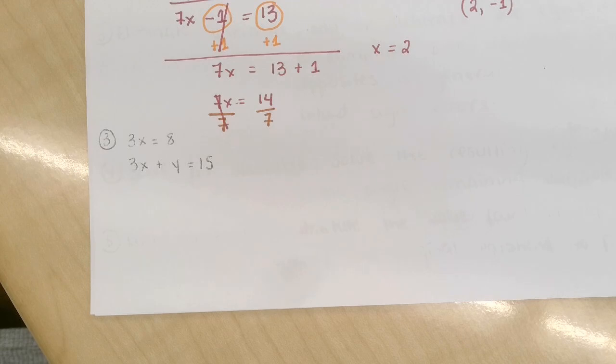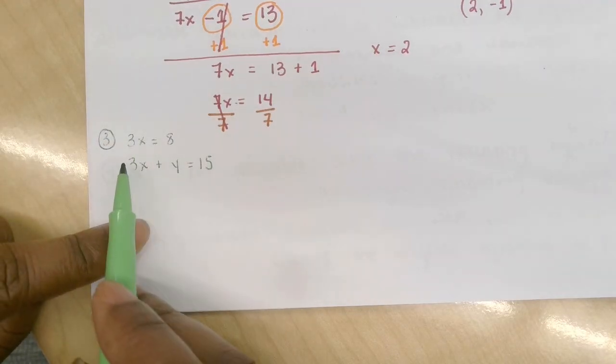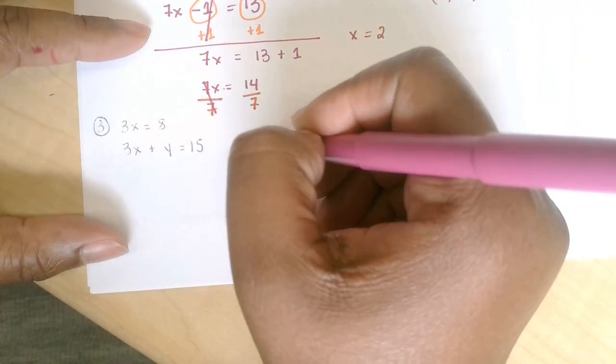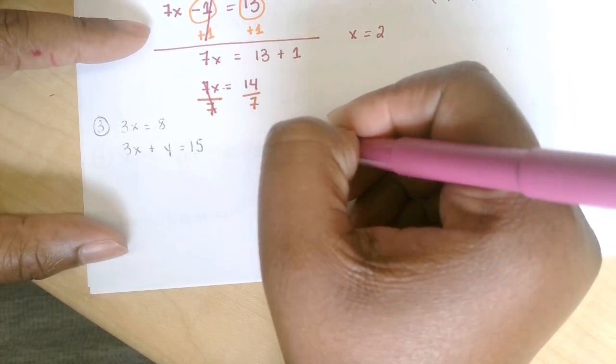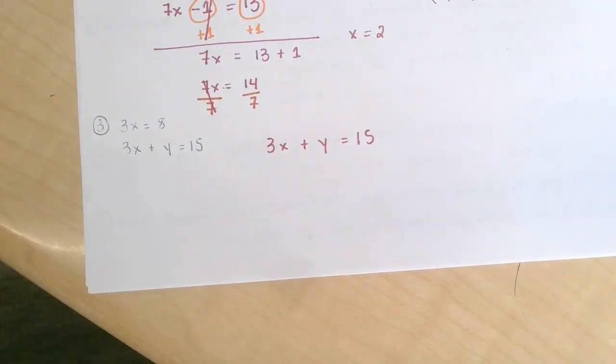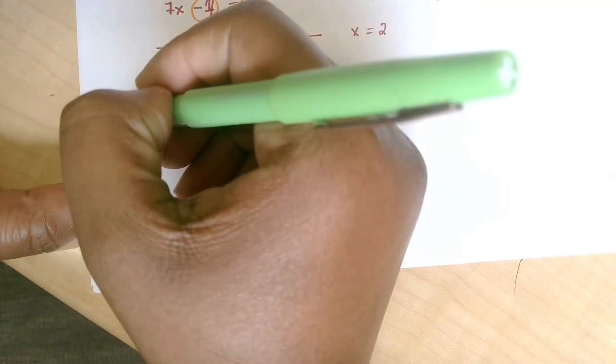For the other example, there are different ways you can do this. Either you break this down and have it x equal, or you want to say 3x. So in the equation it says 3x plus y equal 15. We know the value of 3x is 8.